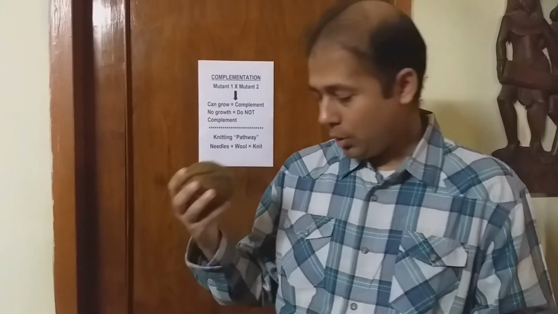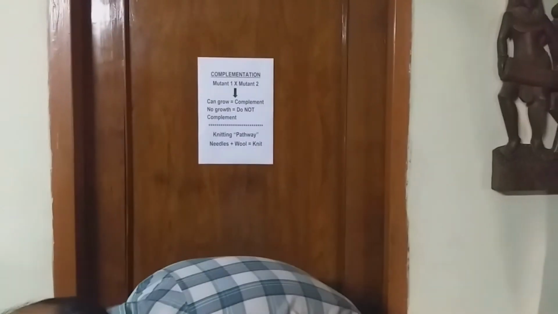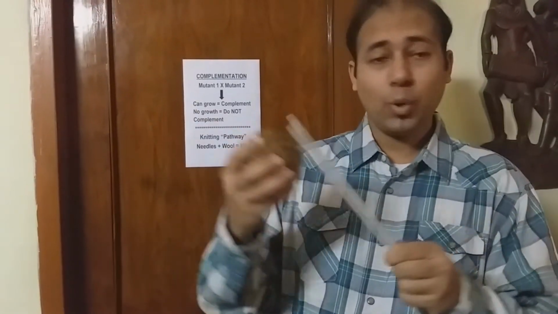It is equivalent to that. So I cannot knit. On the other hand, if I have only a pair of needles, it is the same thing, because this time I'm lacking wool, or there is a mutation in the gene of the wool, I cannot knit either. However, if I have one strain which has wool, no needles, and the other strain which has needles but no wool, we can cross these.